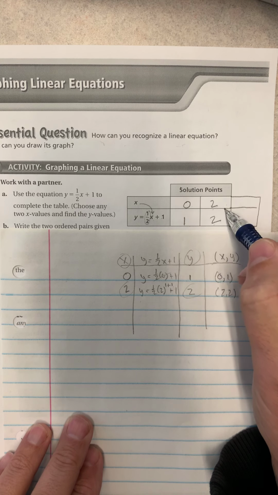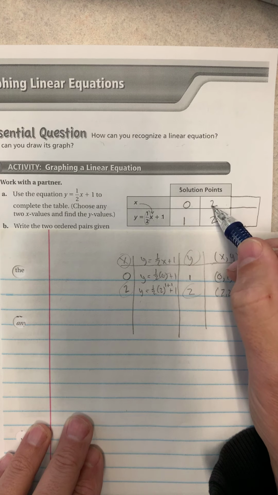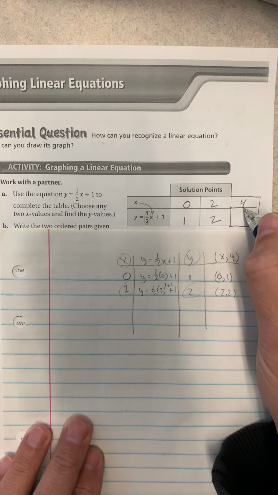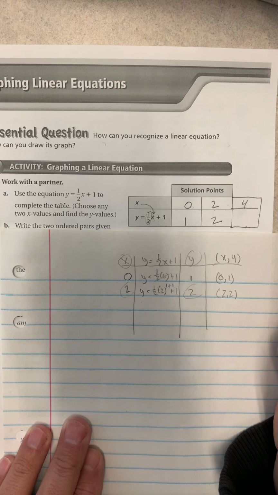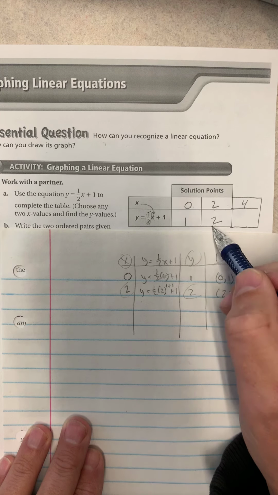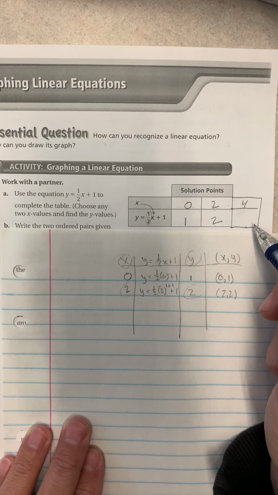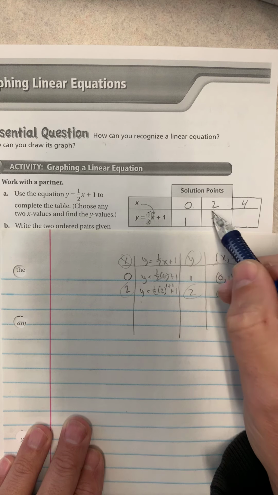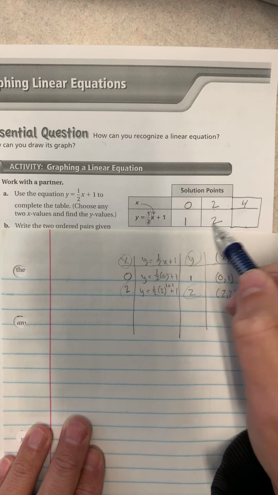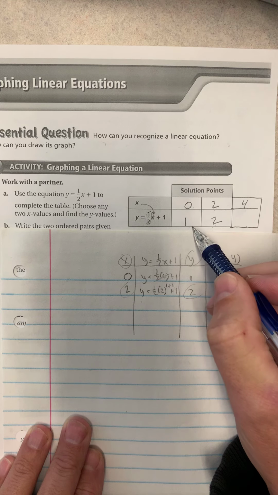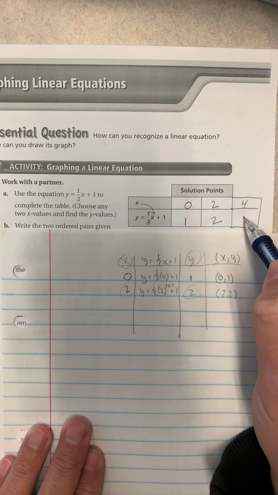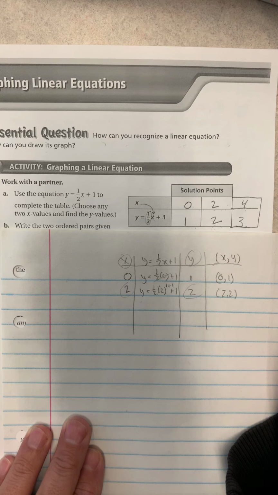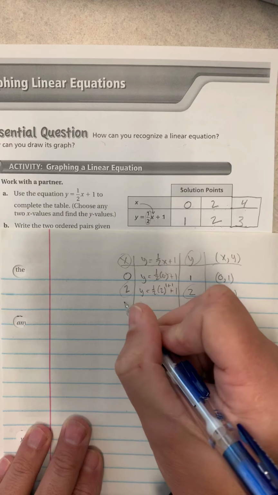So as you can see, the next even number I come to, if I go 0, 2, 4 is divisible by 2, and I notice my x's are increasing by 2, which means my y's are going to increase by the same amount. I hope you could predict that because these are going up by the same amount. To get from 1 to 2, I add 1, so I'd add 1 to 2, which makes that 3.